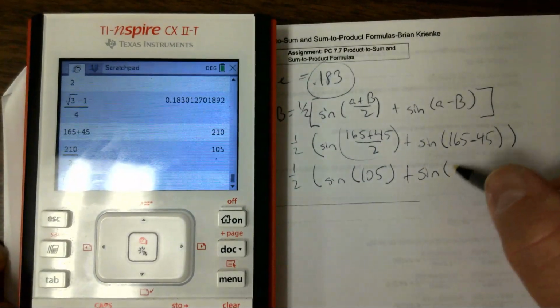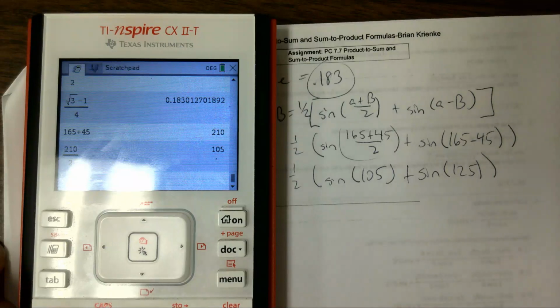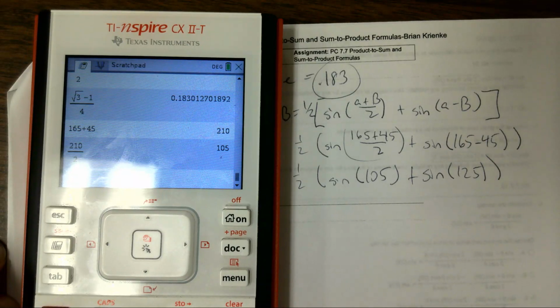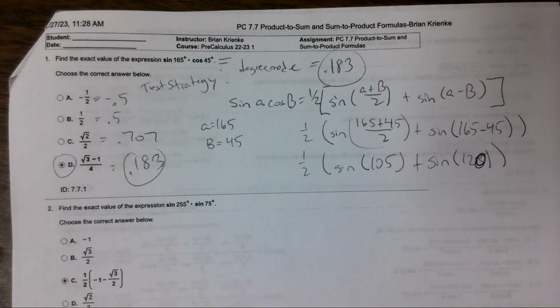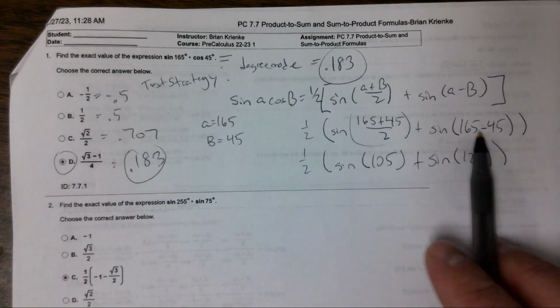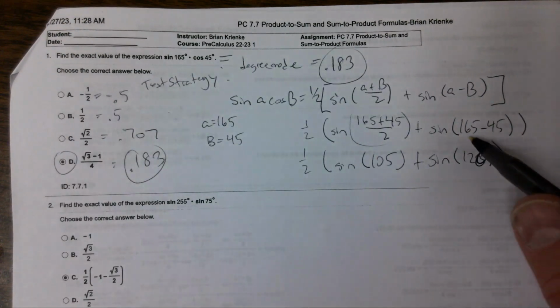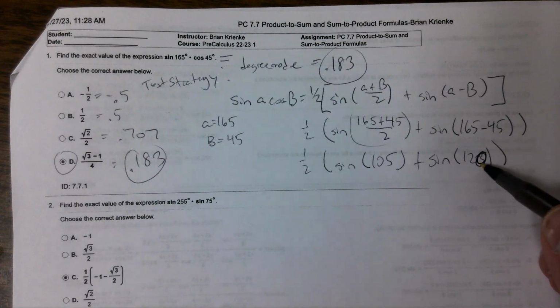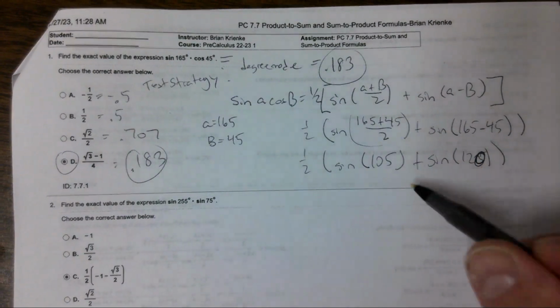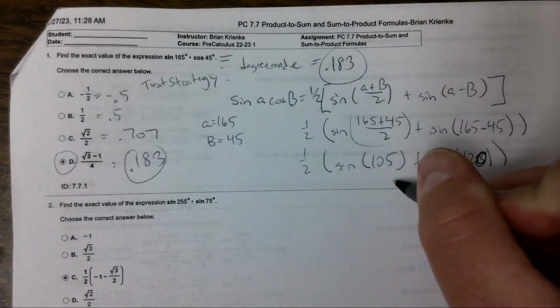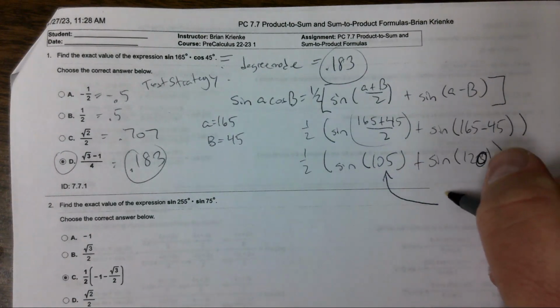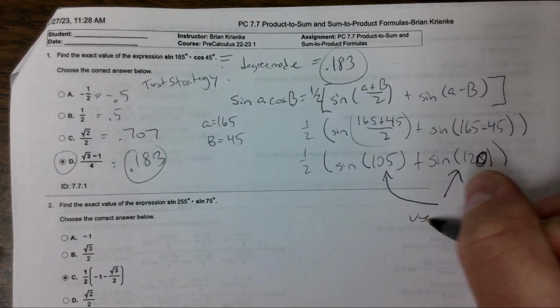And this would be 125. Okay, so one thing real quick, I just made a mental mistake. 165 minus 45 is 120, not 125. And here I'm going to say use the unit circle.